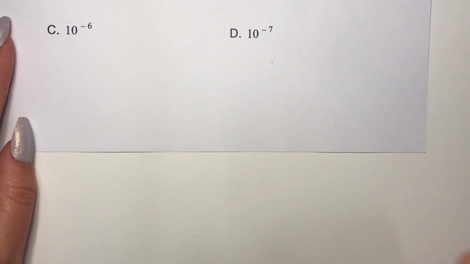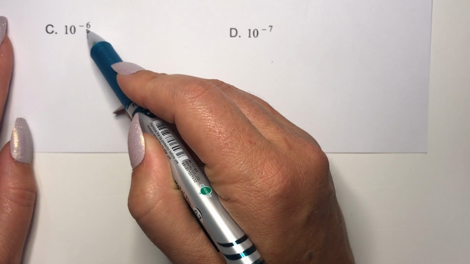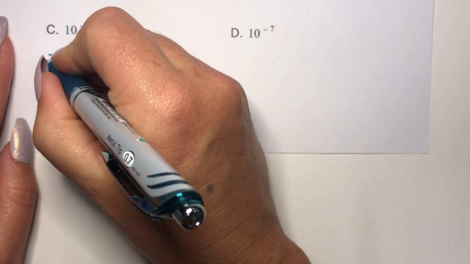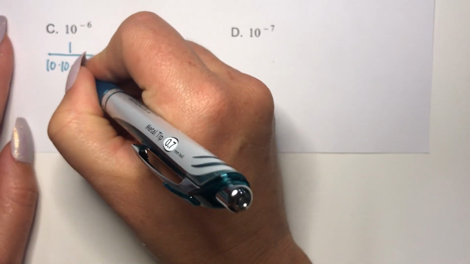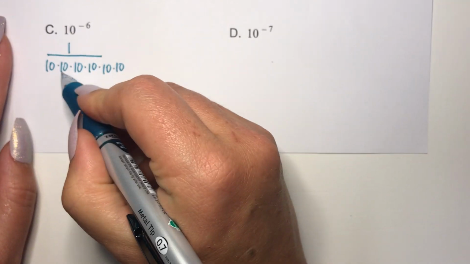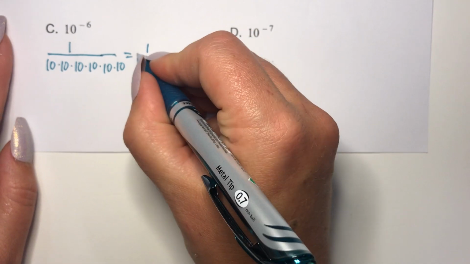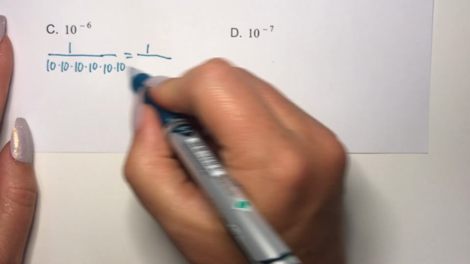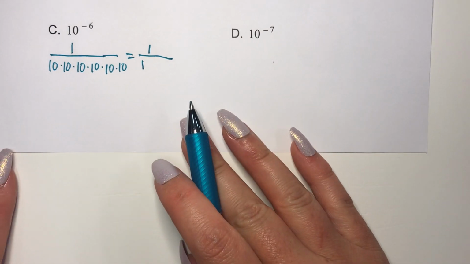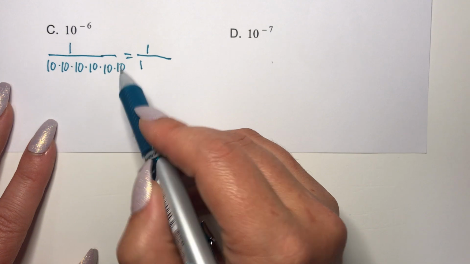Okay, let's see how you did. So the pattern was whenever we see this little -6 here, it's going to be 1 over 10 multiplied by itself 6 times. 1, 2, 3, 4, 5, 6. Perfect. And then I always like to just, since it's only ones here, you write the 1 and then you just count up the number of zeros. 1, 2, 3, 4, 5, 6.